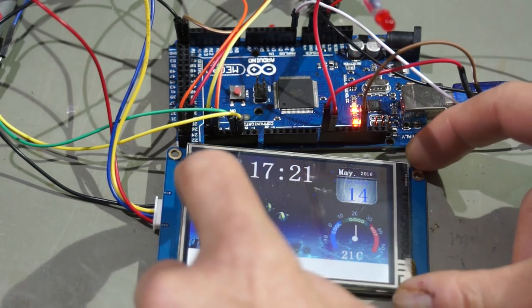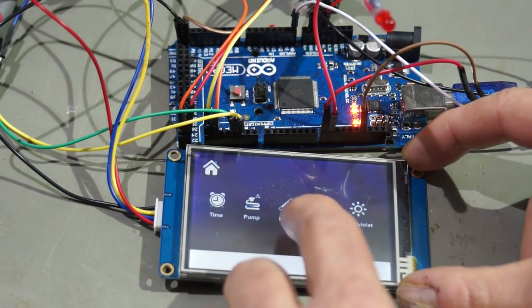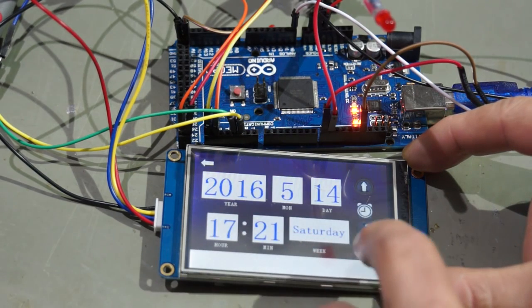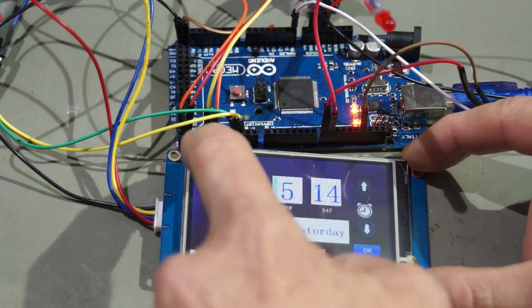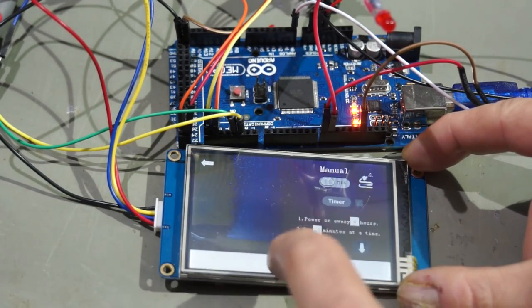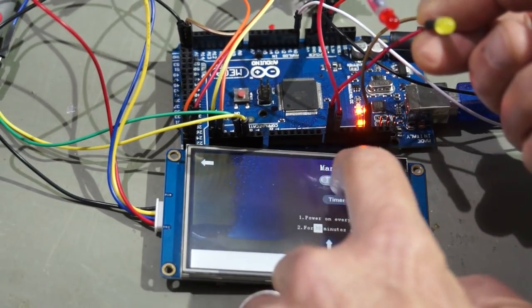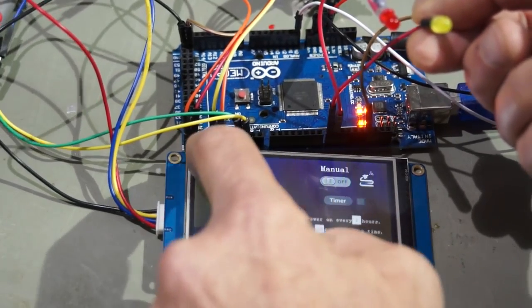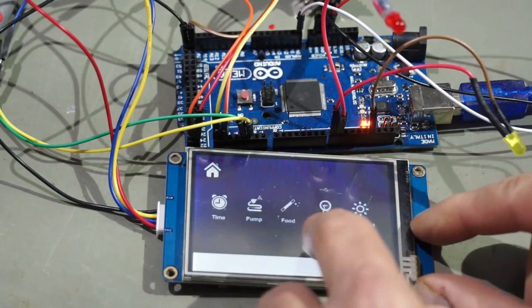It has 7 pages, where 4 are very similar. First, we have to set the real-time clock attached to the Arduino. Next, we can go to the pump and switch it on or off, or let the Arduino do it automatically. The same way, we can also change the UV light and the feeder.